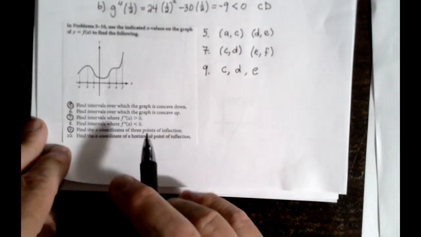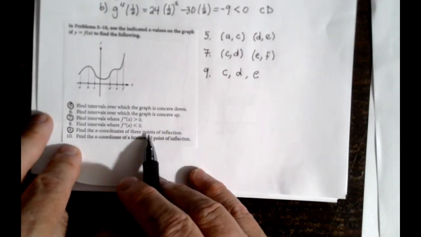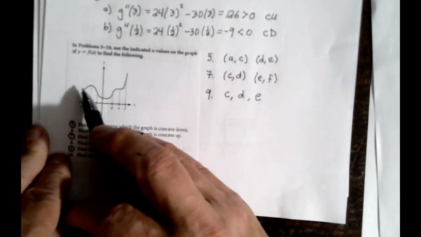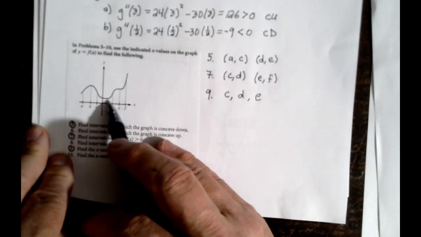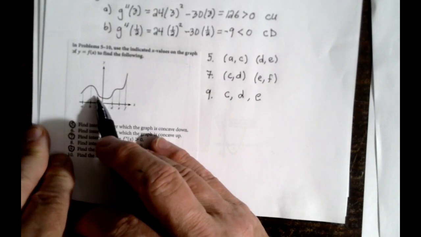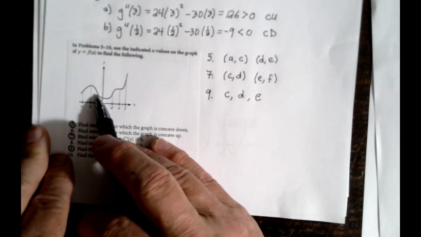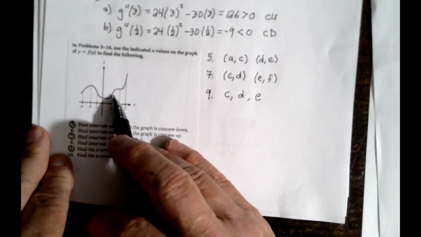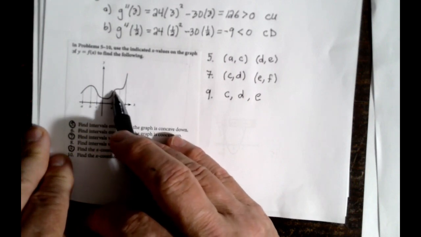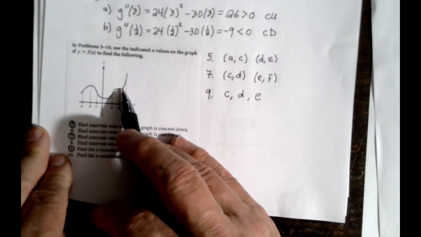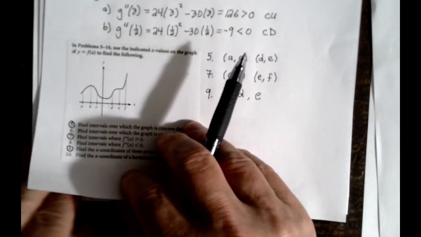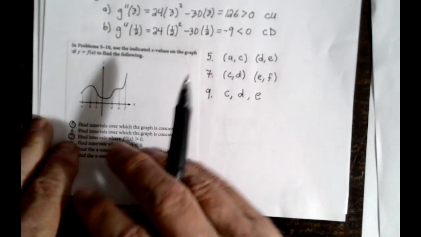Then number 9 says find the x-coordinates of 3 points of inflection. That means where the concavity has changed. We know it's concave down here and concave up there, so you have a point of inflection change there at C, and then up and down, so it's again at D, and then this one's down and that's up, so that's at E. So we know it has a change in concavity at C, D, and E.